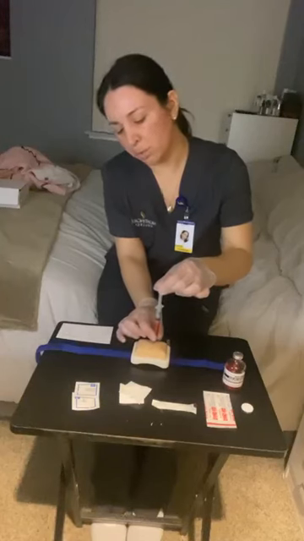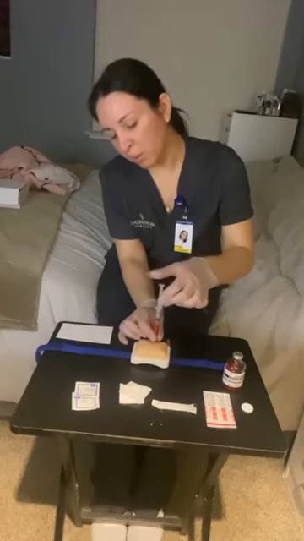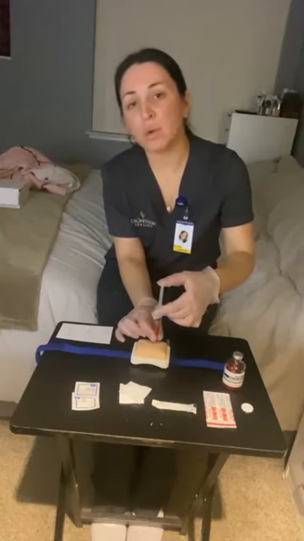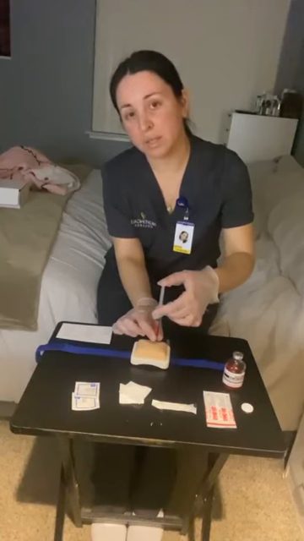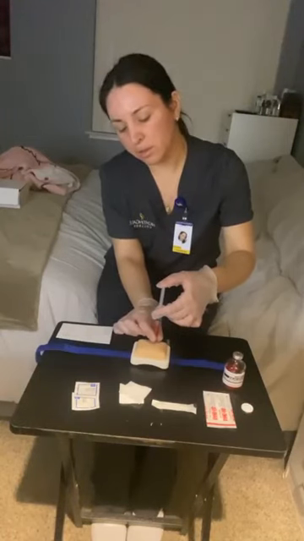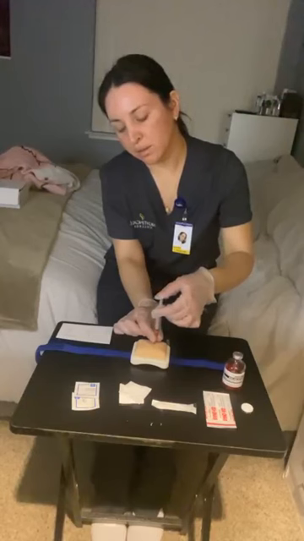If I see no blood, then I will inject, and I'm going to inject at 10 seconds per milliliter. Okay, and I would wait 10 seconds.